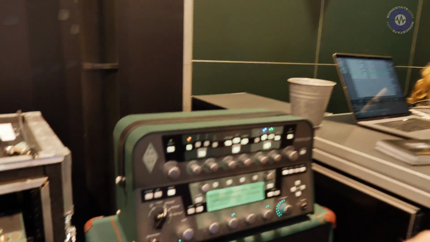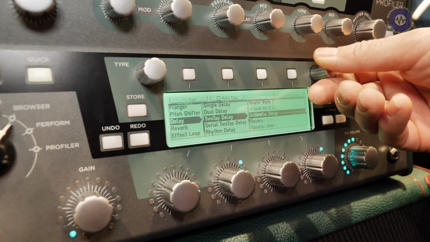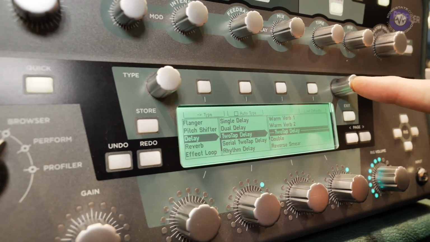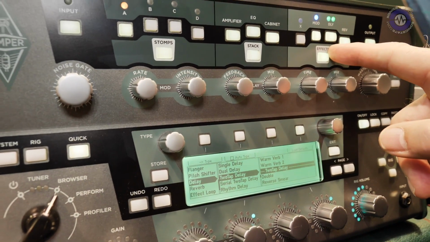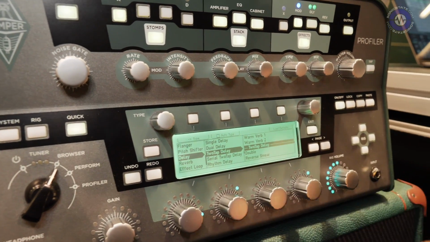And then we have innovated the way how we present effects to the user in the user interface of the Profiler. And I can show you on the display here. We have now one display that comes up whenever you either crank the type or the browse knob if you are in an effect module. And this page comes up, which has now 3 columns, and that's really new.